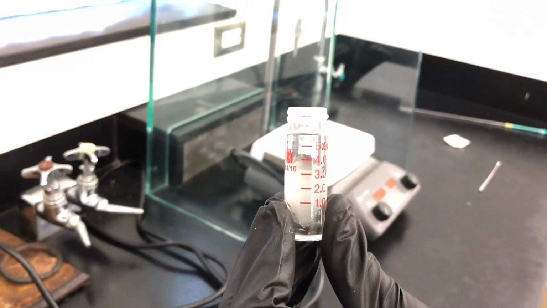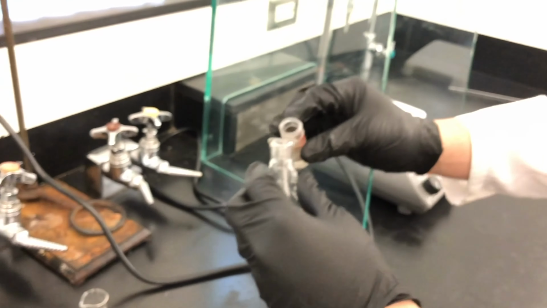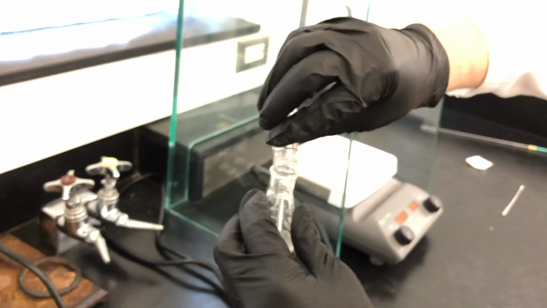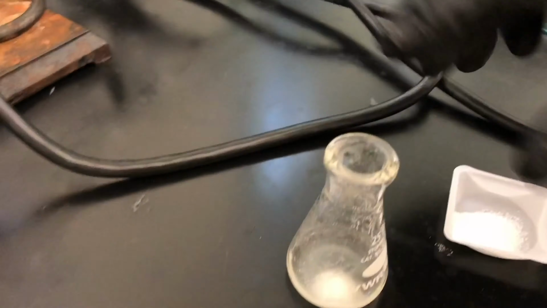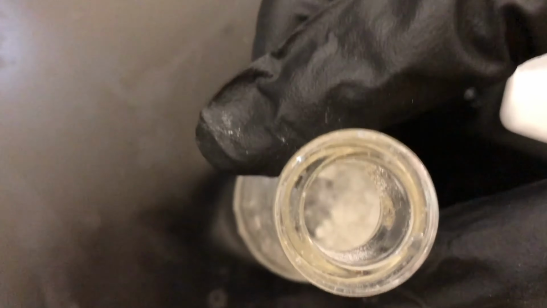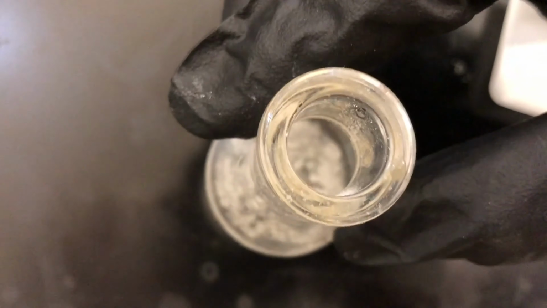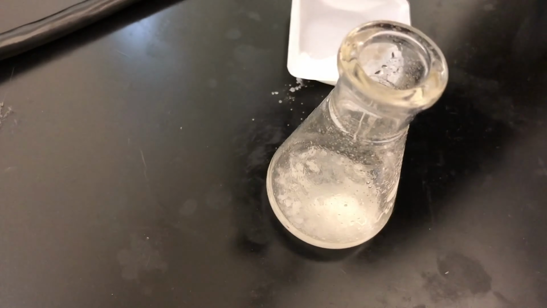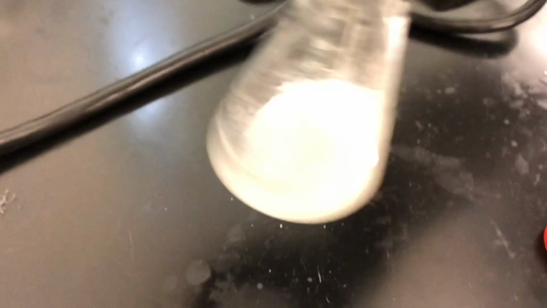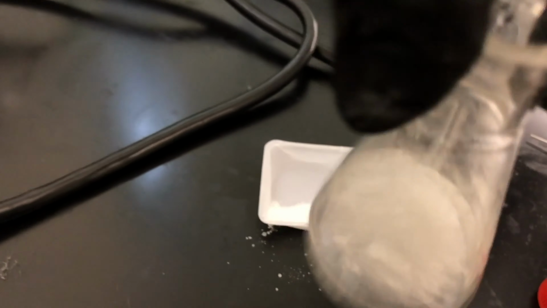Now we'll dry the methylene chloride using desiccant. We'll first place it in a small Erlenmeyer flask, and then add sodium sulfate until it is free-flowing. Notice how there are still large clumps, so we need to add a little bit more. Now you can notice smaller particles free-flowing.